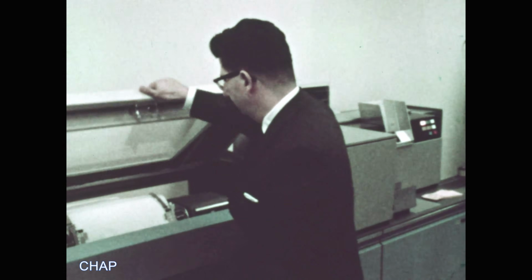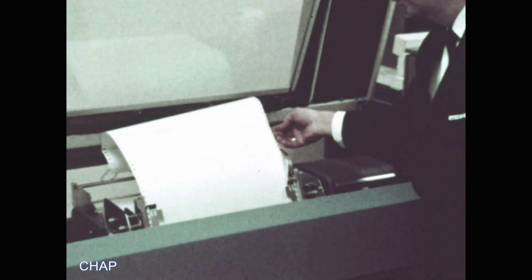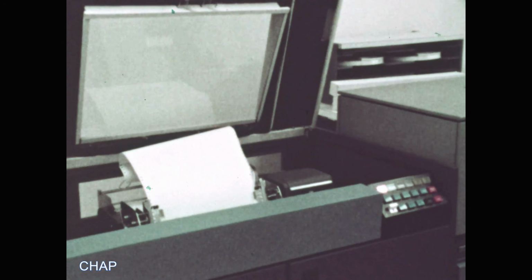The cards are being read at the rate of 300 cards per minute. At this point in time, the program is in the computer's memory, and the data cards are being read and being processed. Our printer is now printing out the results at the rate of 80 lines per minute. It has taken the 1130 less than 2 seconds to solve our problem. The 1130 has solved a set of 4 simultaneous equations 15 times.